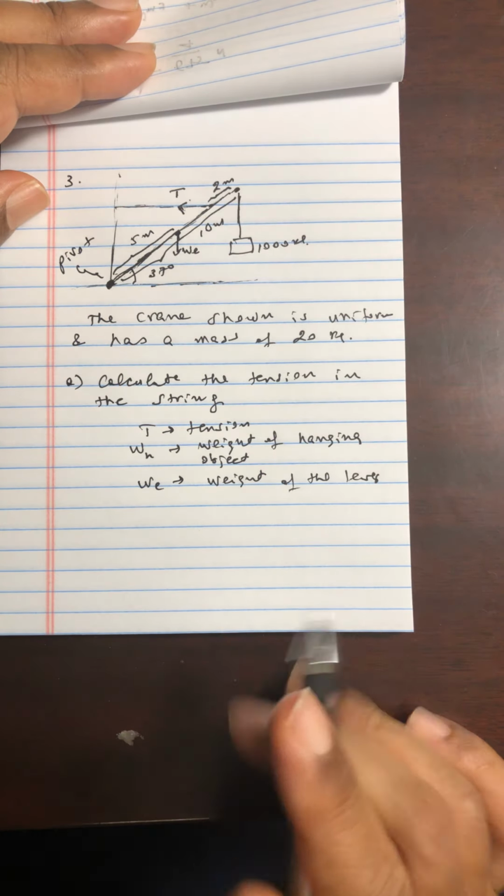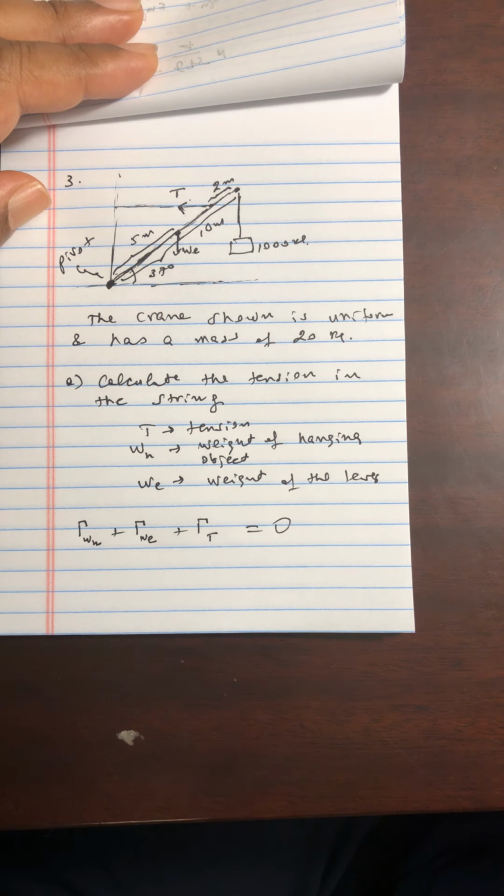All right, so we have three forces: the tension, this weight of the lever, and the weight of this hanging object over here. So we can say that the torque due to the weight of the hanging object plus the torque due to the weight of the lever, plus the torque due to the tension equals 0. Okay, so this is the equation we're going to use to solve the problem.